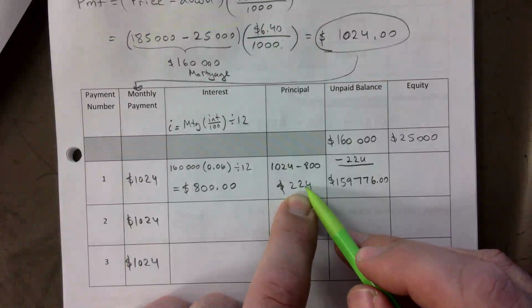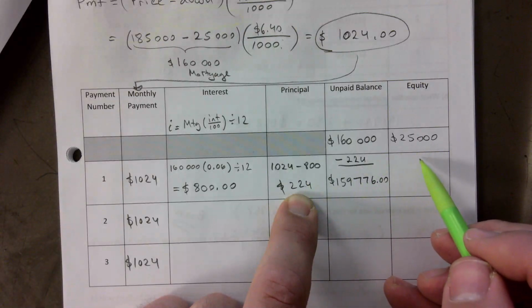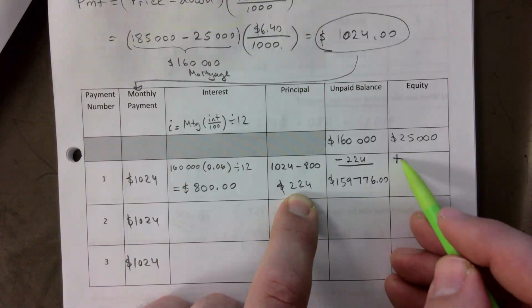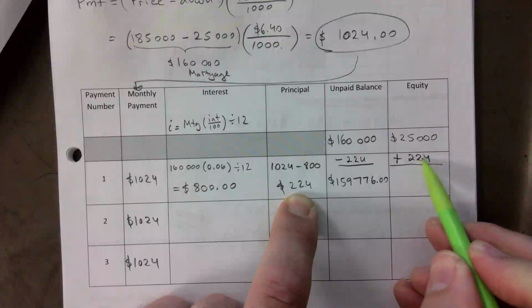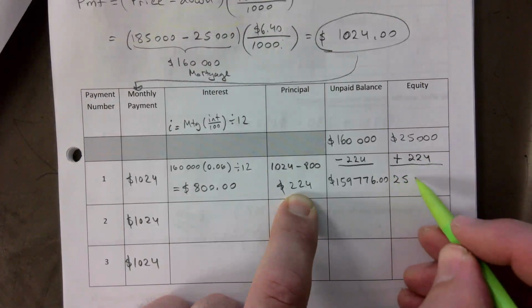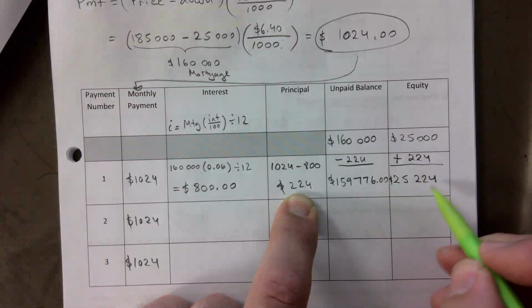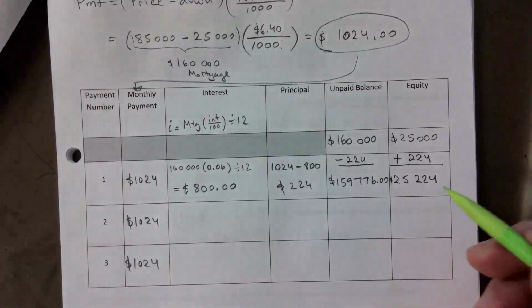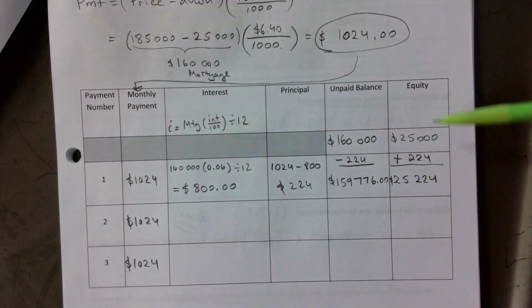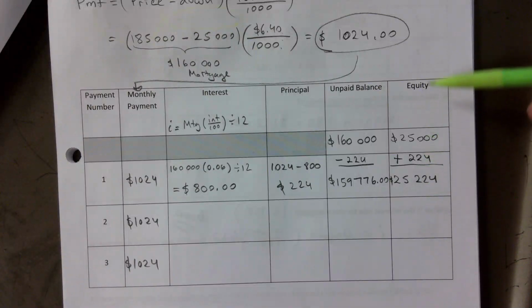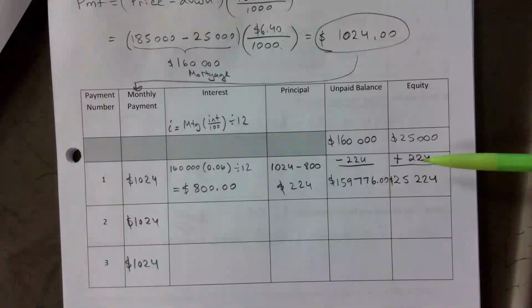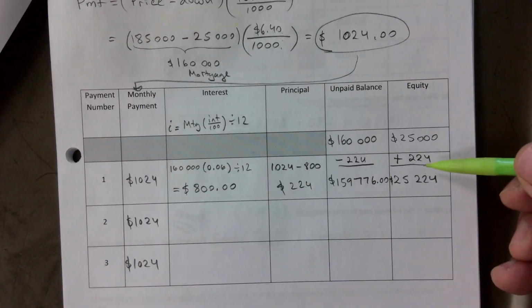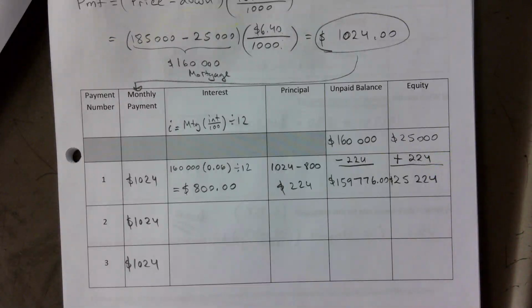What's going to happen with the 224 when it comes to the equity side? Guess what? You own a little bit more of it now. $224 to be specific. 25,224 is the new equity. Okay. I'm going to tell you this. This equity column I will not have on a test, and it will not be on an exam. But I need you to understand that that's what's happening. Your equity, as months go by, is getting bigger and bigger because you own more and more of it as time goes by.